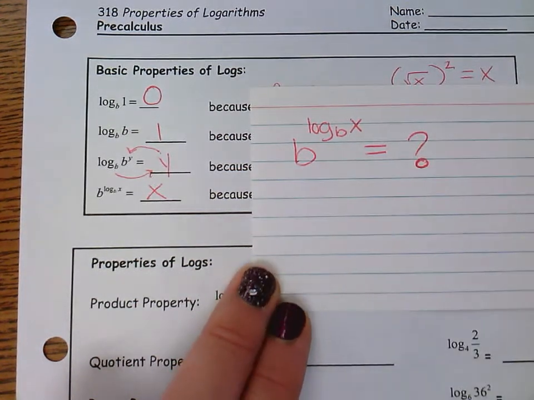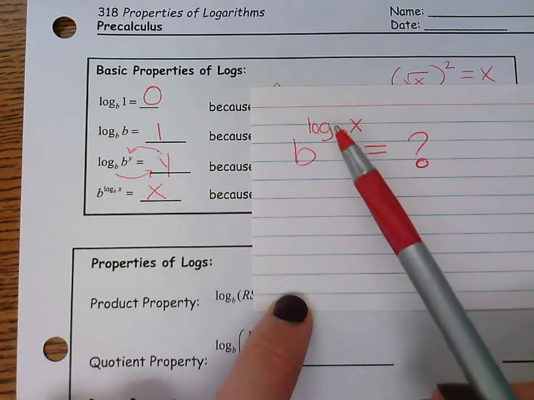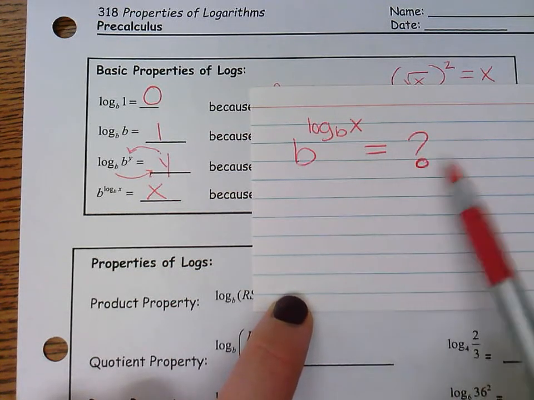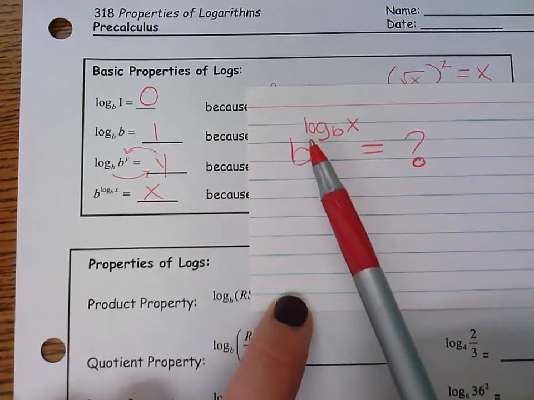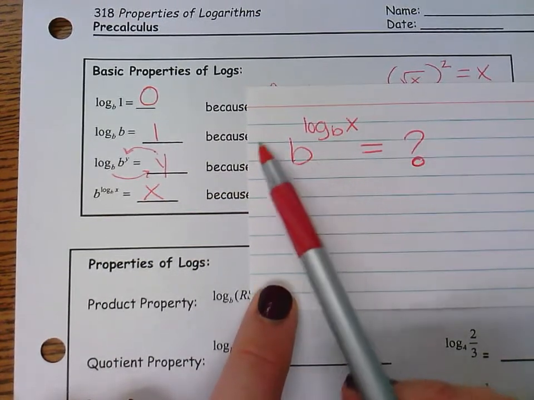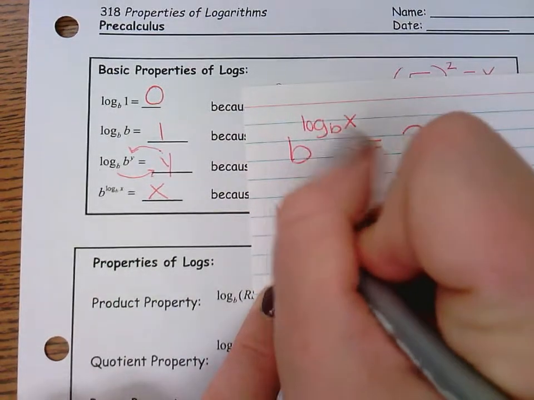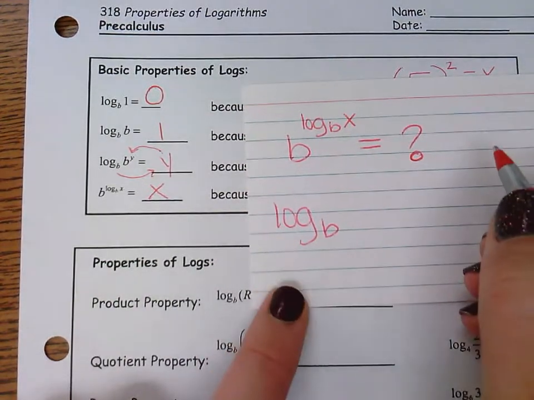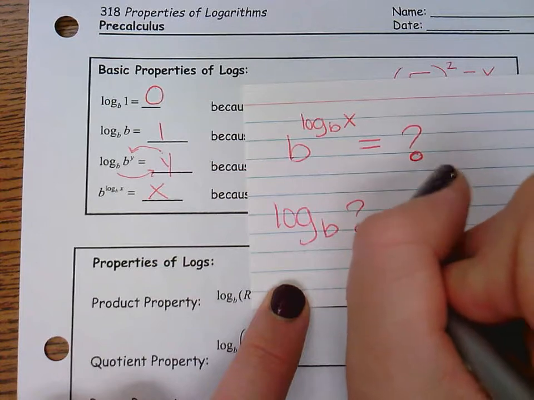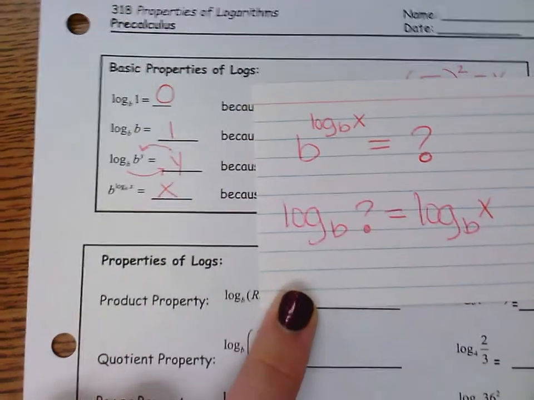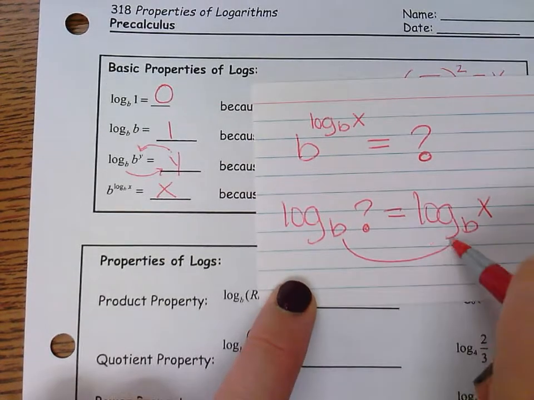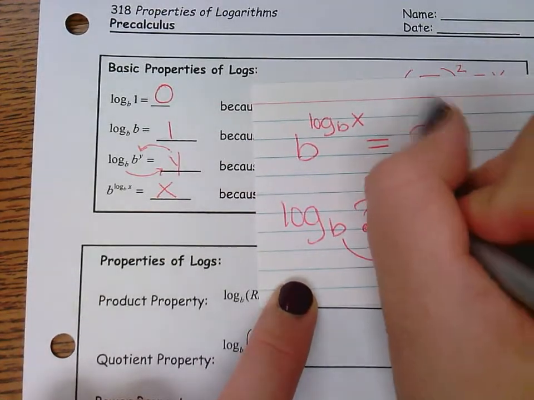I'm not going to use x for the answer because there's already an x in the problem. If I'm trying to evaluate this, I can change it from exponential form to log form. So the base of my log is going to be b, the inside part is going to be the question mark, and the log base b of x goes outside. Little b raised to the log base b of x equals question mark.